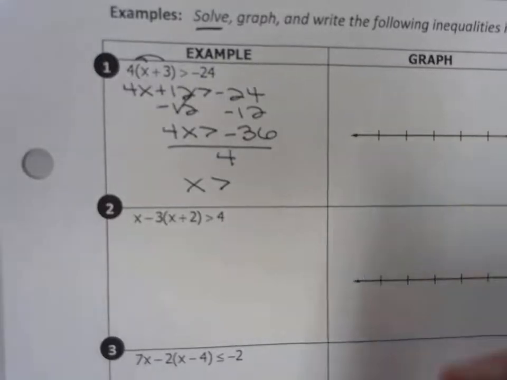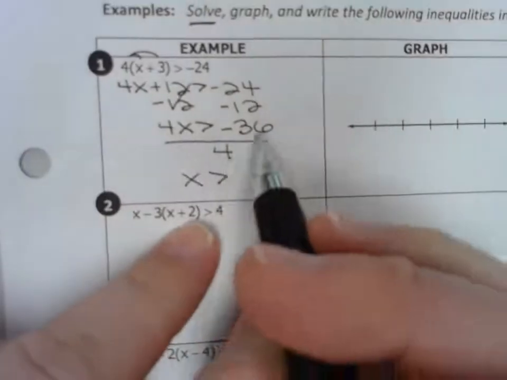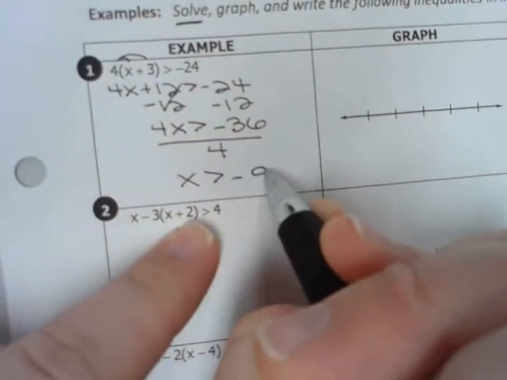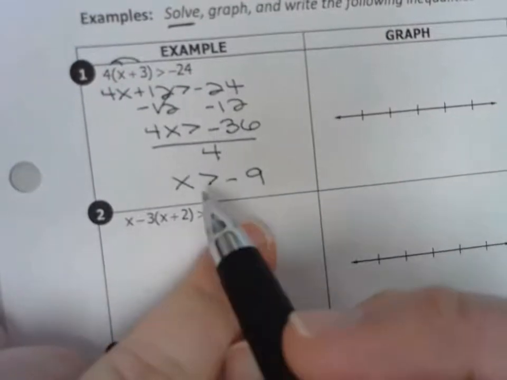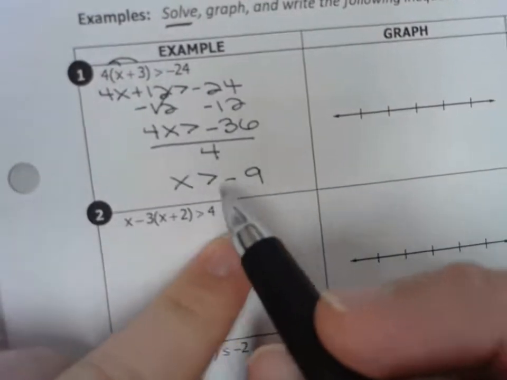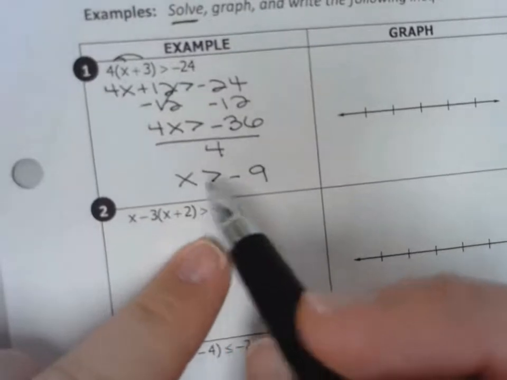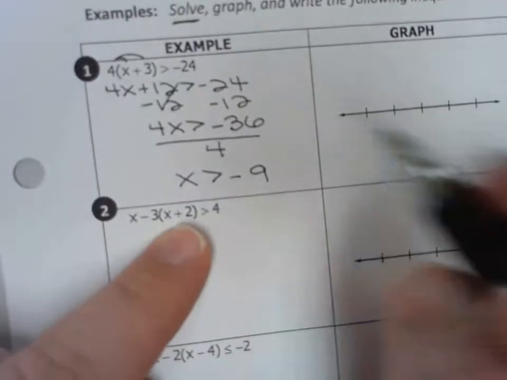Okay, so if I finish solving this, negative 36 divided by 4 is negative 9. I don't switch the sign because I'm dividing by a positive. So if I graph this like we've done before, x is greater than negative 9. You always read the variable first.